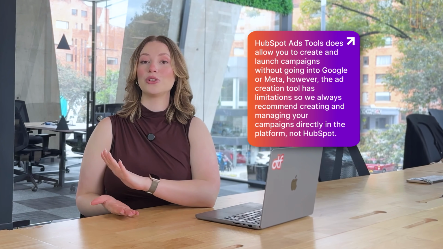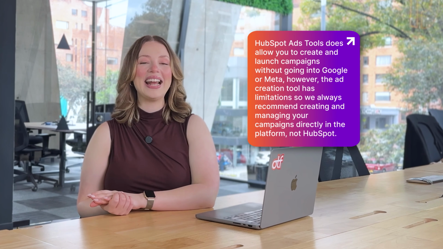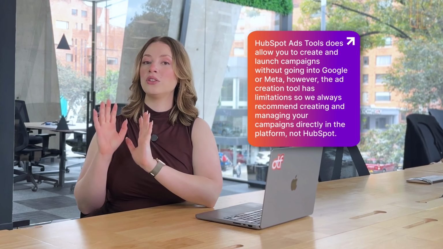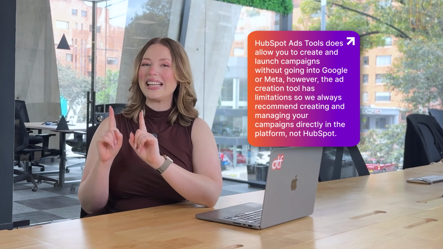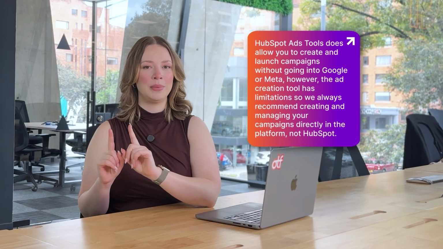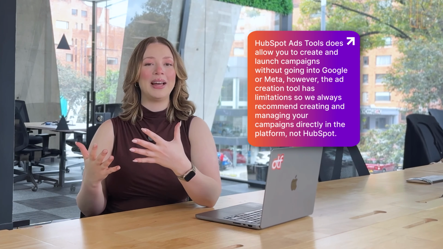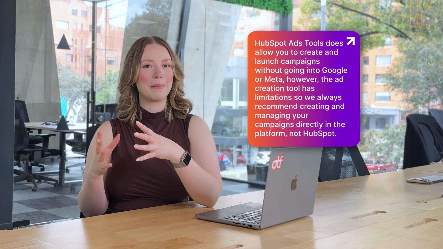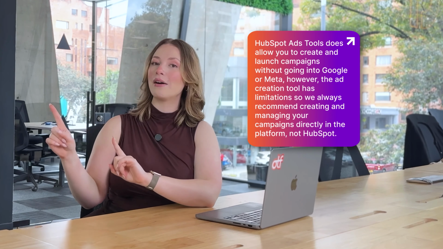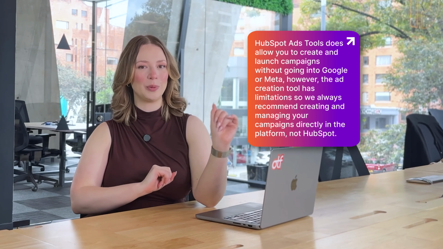Now, one important thing before we go any further: HubSpot ads tools does allow you to create and launch campaigns without going into Google or Meta. But the ad creation tool does have some limitations. So we always recommend creating and managing your campaigns directly in the outside platform, not inside of HubSpot.